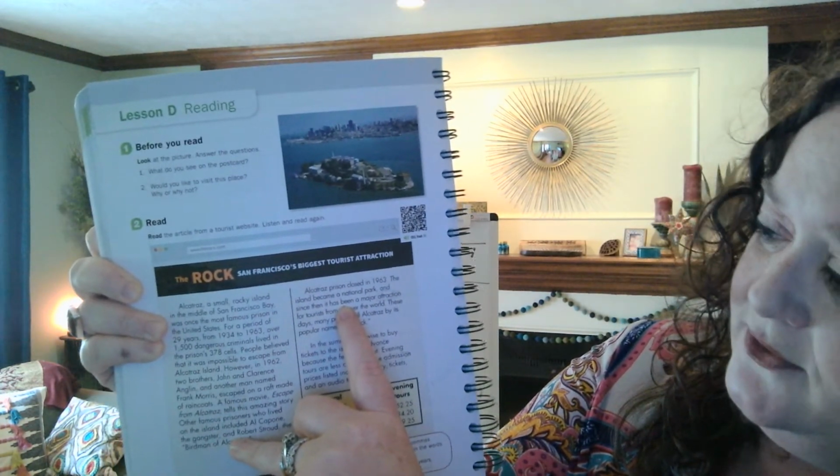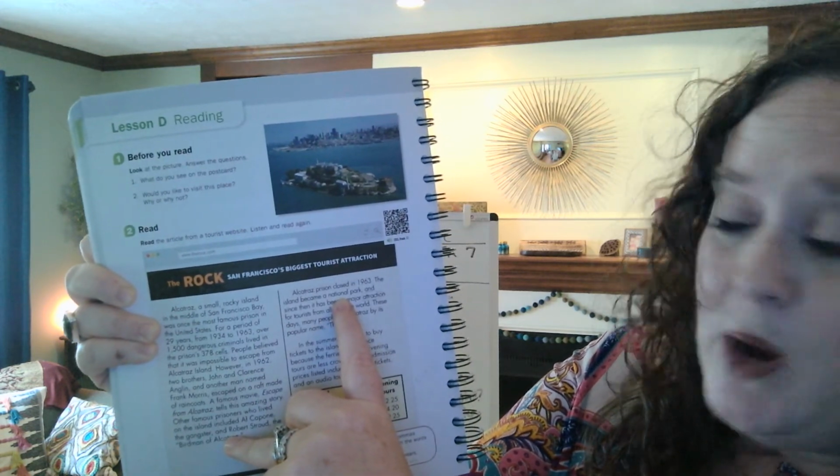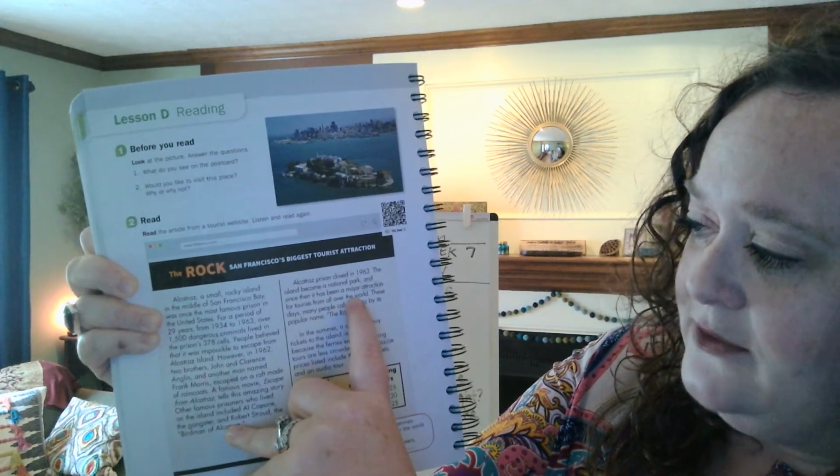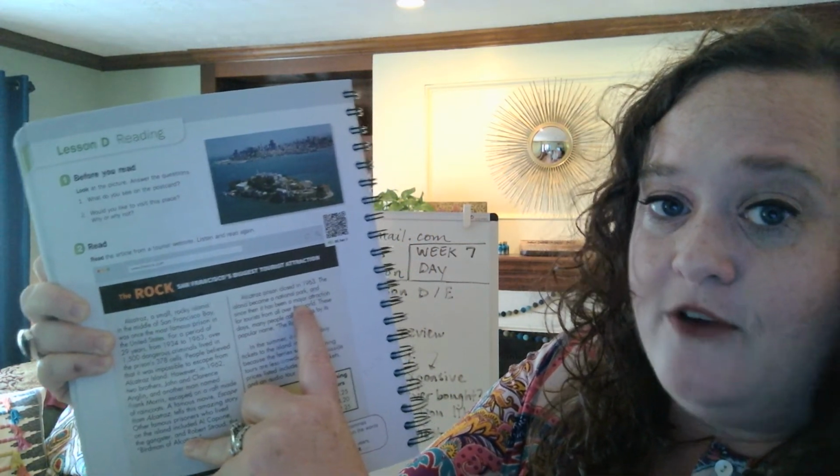The sentence reads, "The island became a national park, and since then, it has been a major attraction for tourists from all over the world." And we mentioned about the article a, followed by attraction, which is a noun. So we know that major is an adjective. So I think you have probably heard this word before. What would be your guess based on this paragraph? National park, major attraction, all over the world.